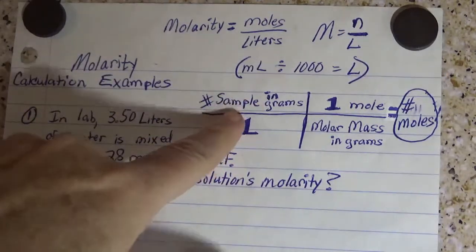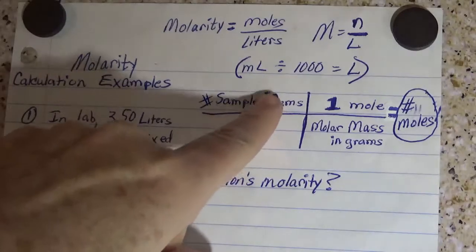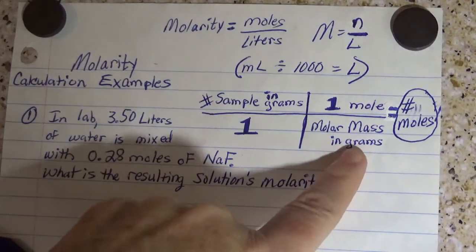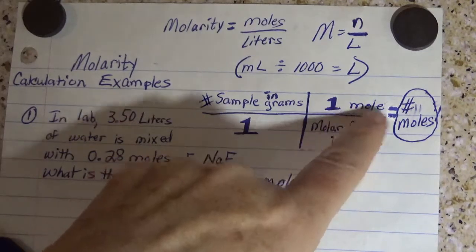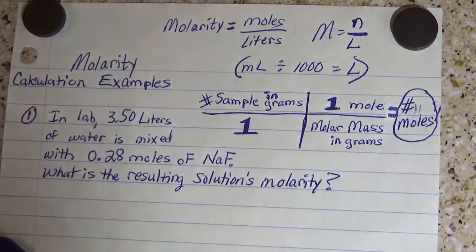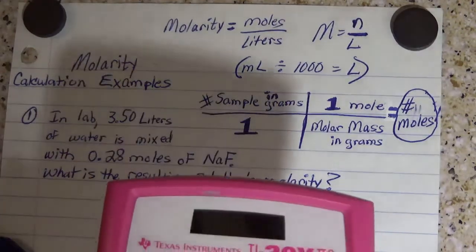If we take the sample, like a pinch, and measure that in grams, and divide by molar mass, which is in grams per mole, then that will tell us how many moles of whatever substance we have. Let's try a few questions. Make sure you have your calculator handy.